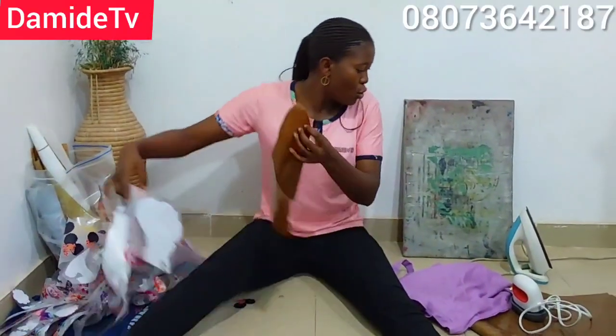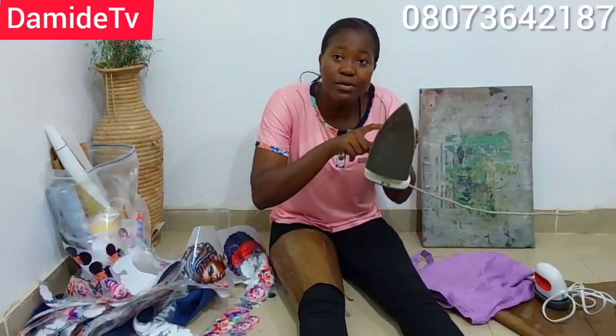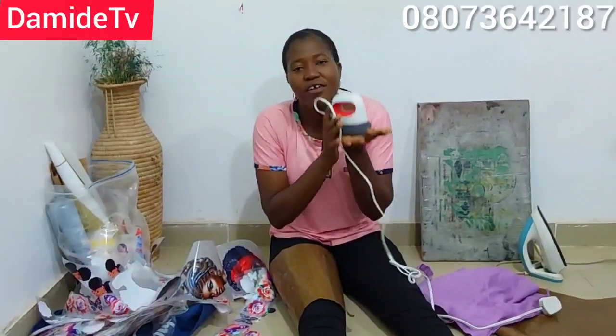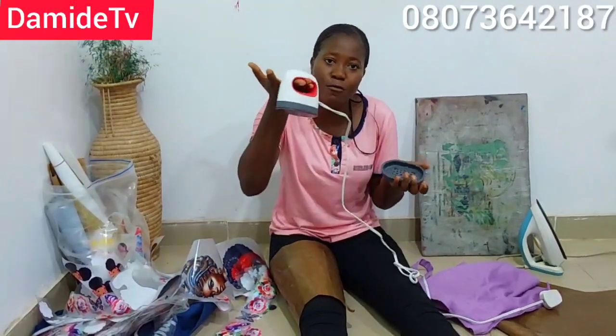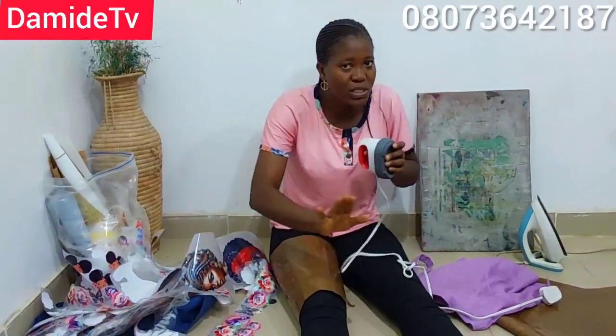All right, so what you can use to transfer it: you can use your iron, you can use a heat press if you have it, and this mini heat press is also very handy if you have it. This is a heat press too, but it's a mini one. I usually use it for children's gowns, because sometimes children's gowns can be very comfy, and where you want to put it, you need something small. This is very handy for me.